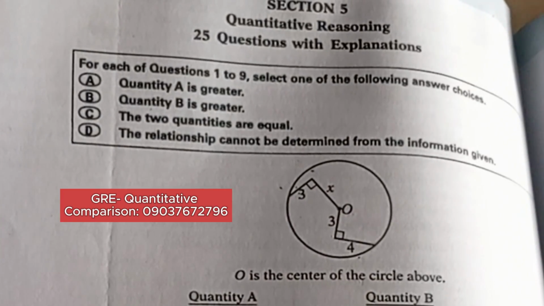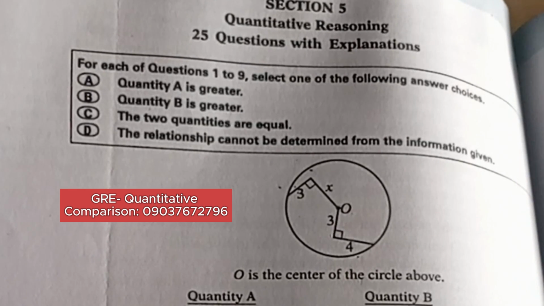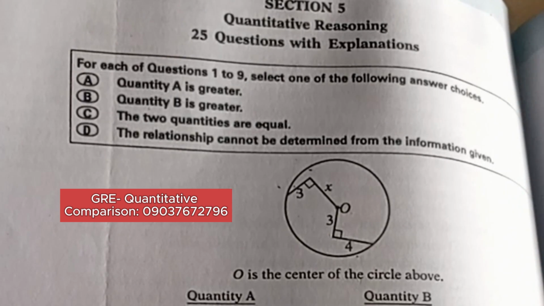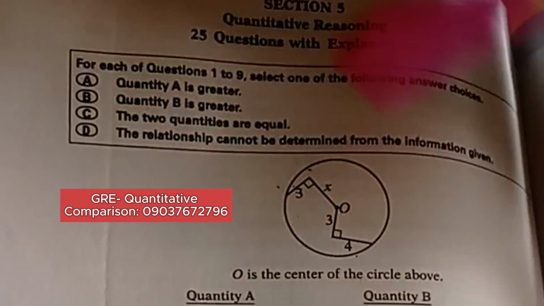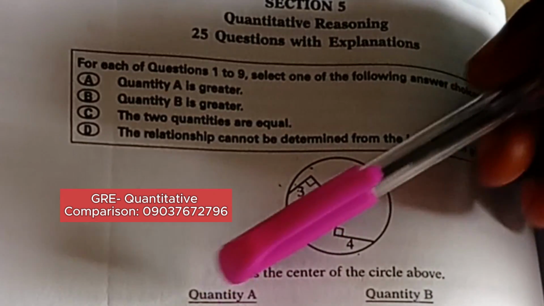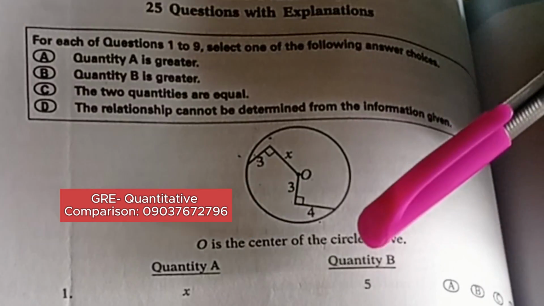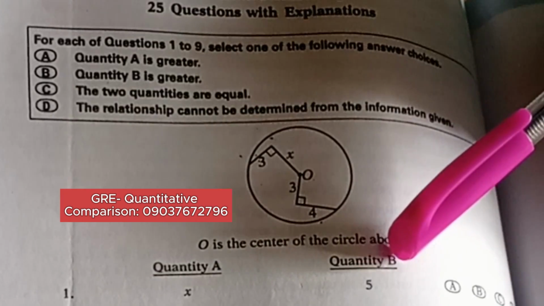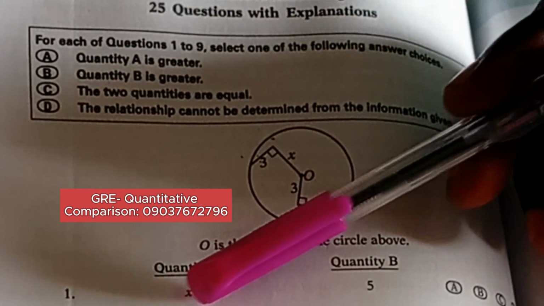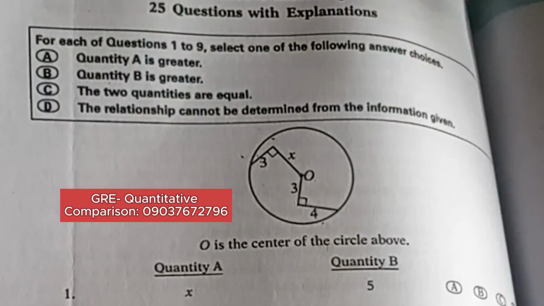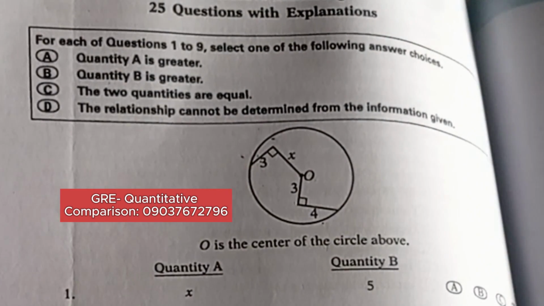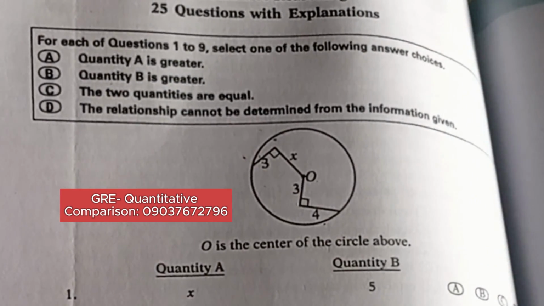Okay, so today we are going to be looking at one aspect of the GRE quantitative reasoning test, which we will call quantitative comparison. Now, quantitative comparison implies you're given two quantities, which we call one of them quantity A and the other quantity B. You will be given values for quantity A and quantity B, and you will be asked to compare to see which of them is greater.